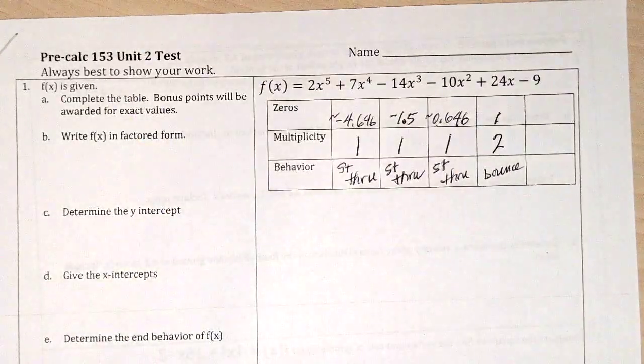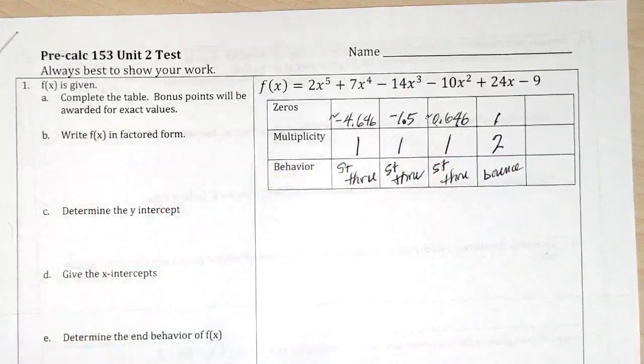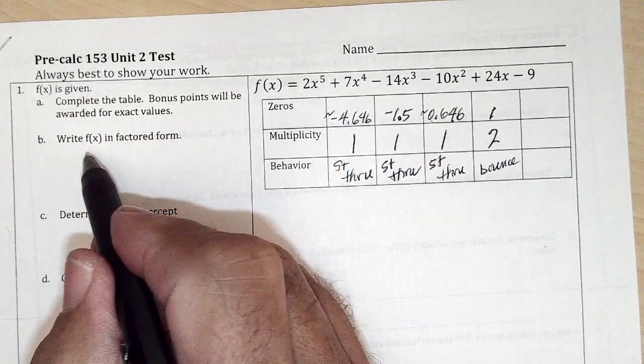Now with that, I could factor this right now. This is going to be the approximate factors.